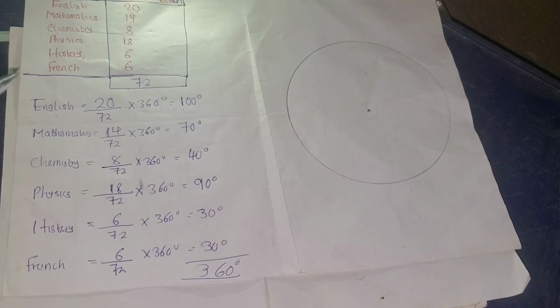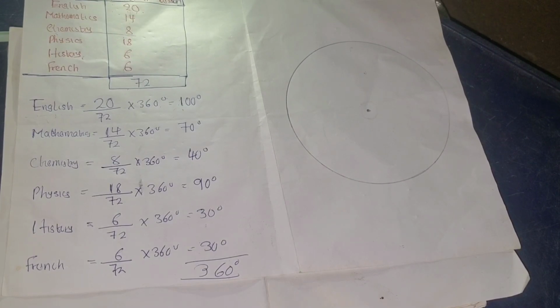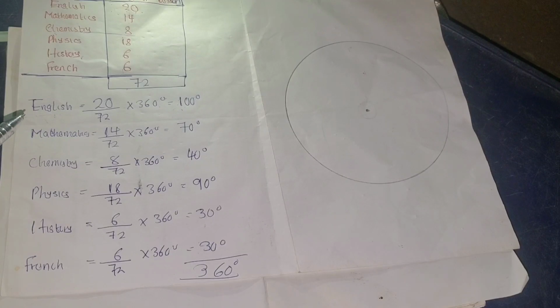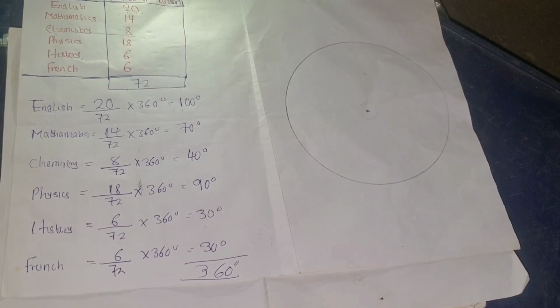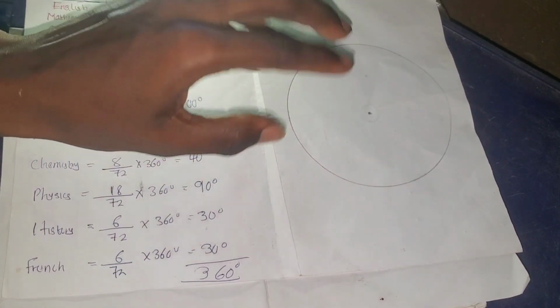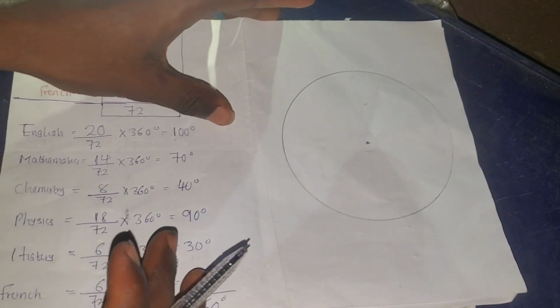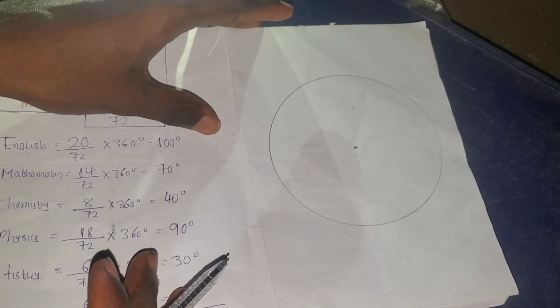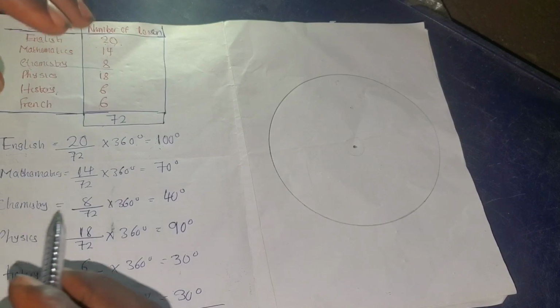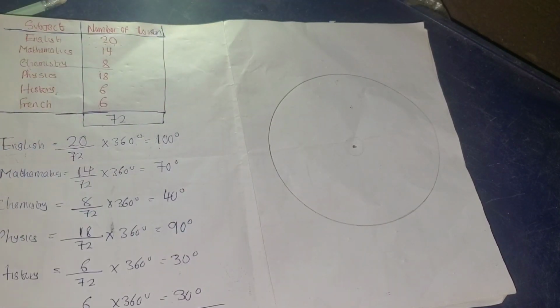Okay, so having done that, you can now proceed to represent these angles on the pie chart. So I want you to pay attention now, because this is the most important aspect. Okay, so now we are going to make use of this circle. I'm very sure you can see this. Now, please pay attention.